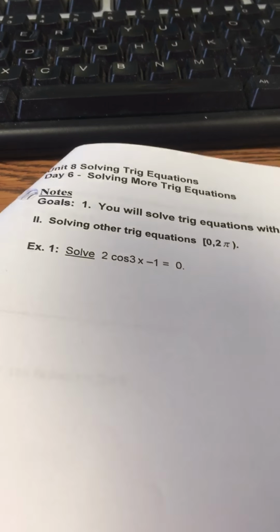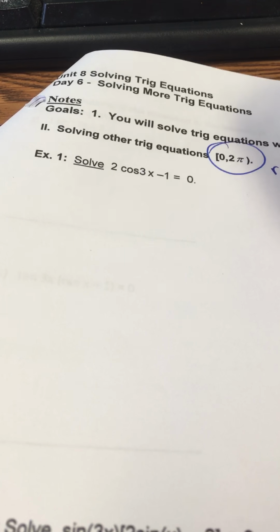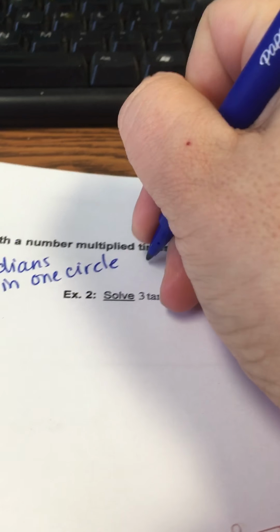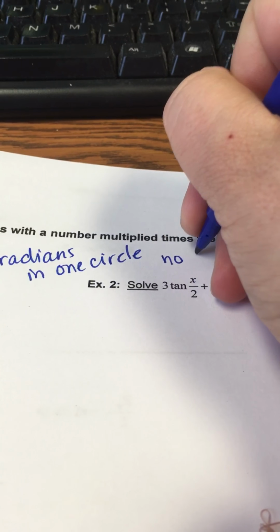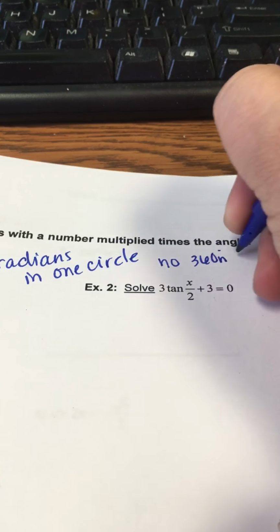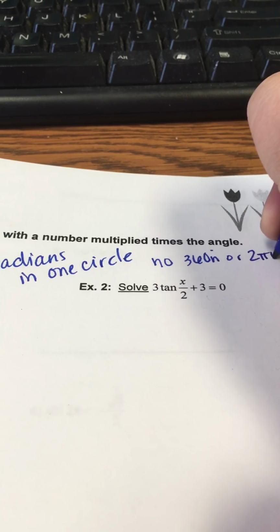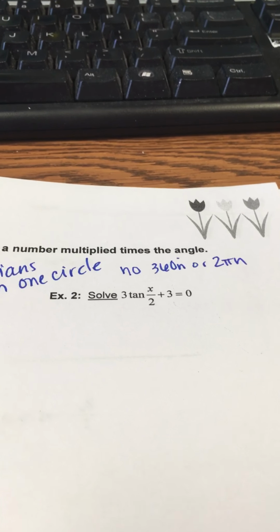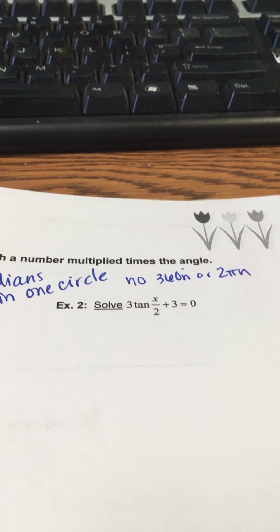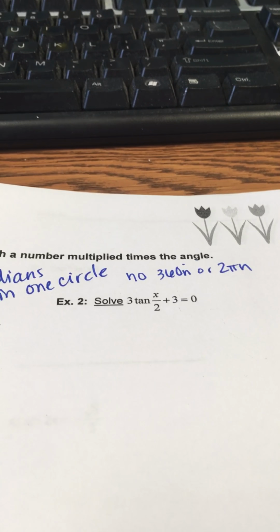We're still solving, and you can see on page 25 it's limiting it to answers in radians in one circle. So you don't need 360n or 2 pi n. I'm not going to keep going around in circles and do coterminal angles. I just have the one answer for each position on the unit circle.